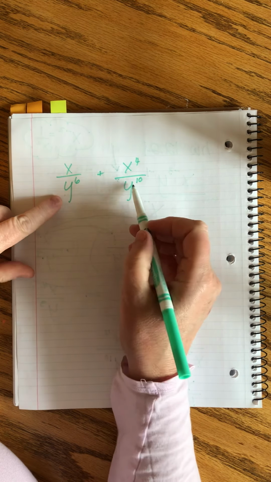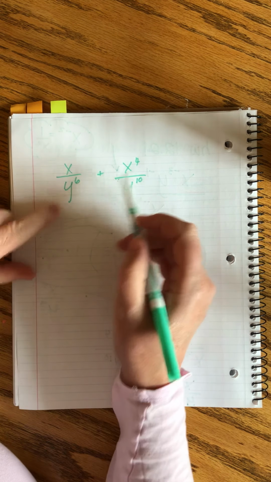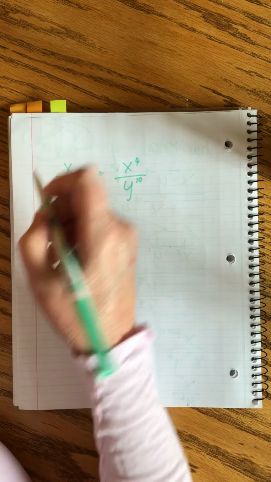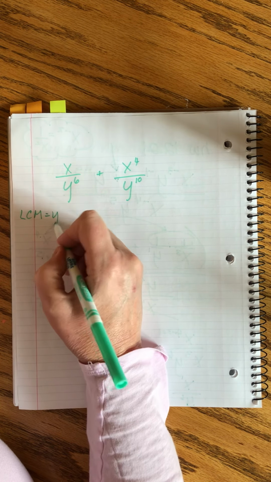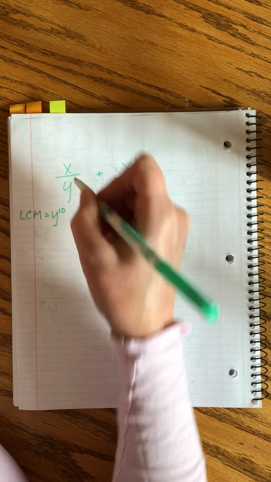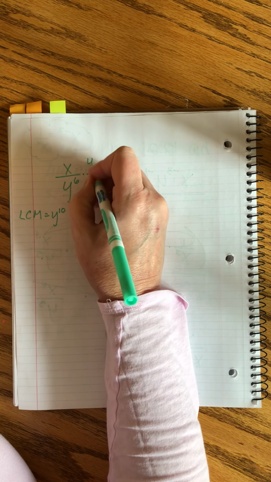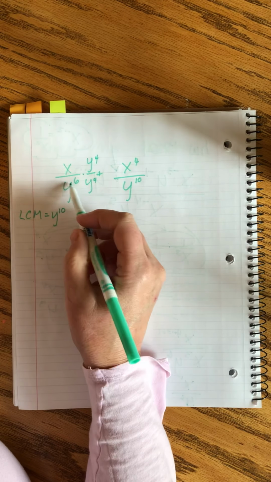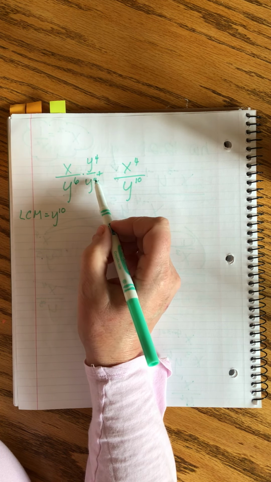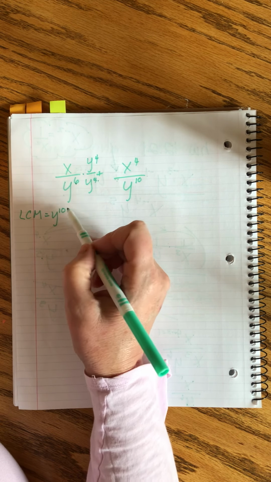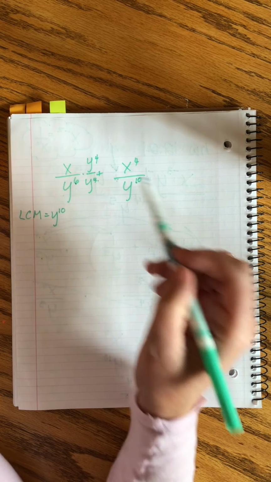We need to be able to match these denominators so that we can add, right? We've got adding fractions here. Our least common multiple is going to be y to the 10th. So this side is fine. We just need to multiply this by y to the 4th over y to the 4th. Again, it's a product rule situation, so we would add the exponents on these matching bases, and that will give us the y to the 10th we want to match. We have to do it top and bottom.